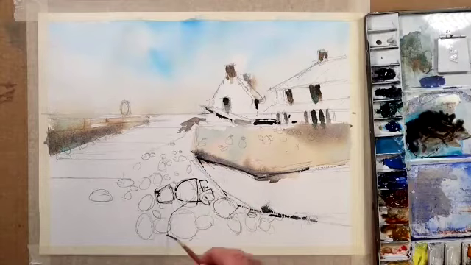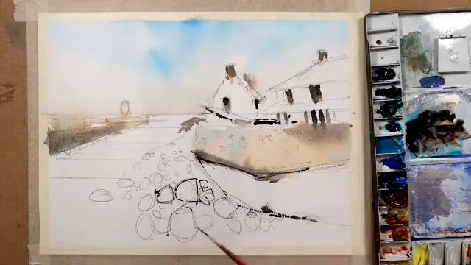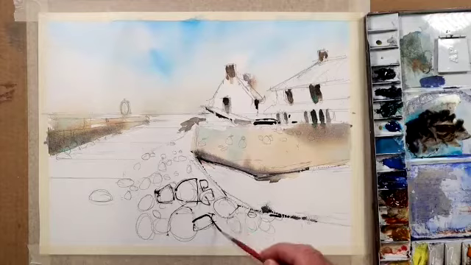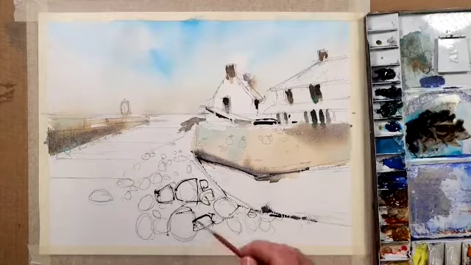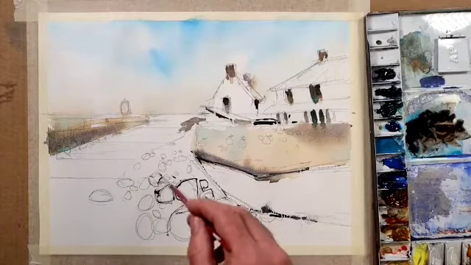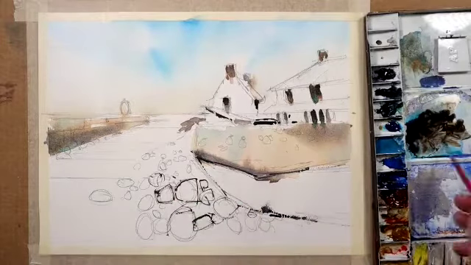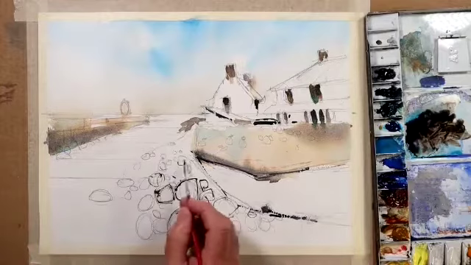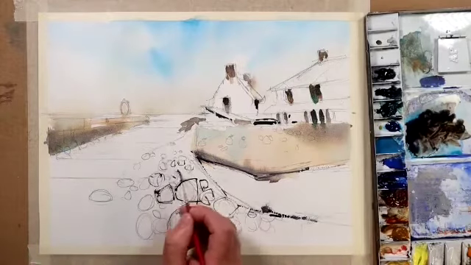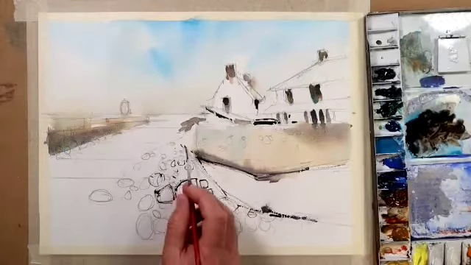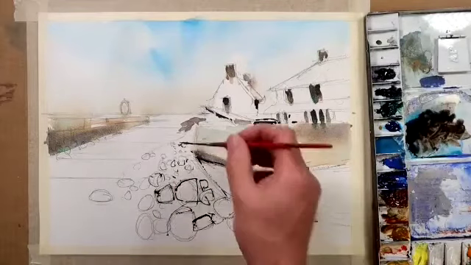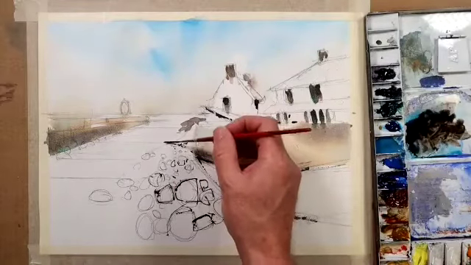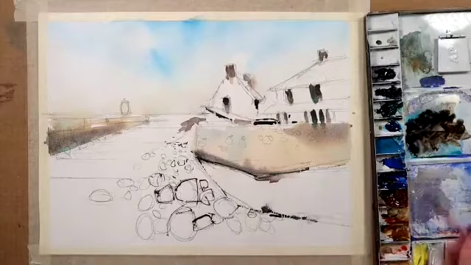I just want to have some fun creating some of these closest stones. Probably not a good idea to go beyond about this point where my finger is, in terms of outlining stones. Beyond that, they're just specks like that. Just the touch of the point of the brush, something like that, will suffice.